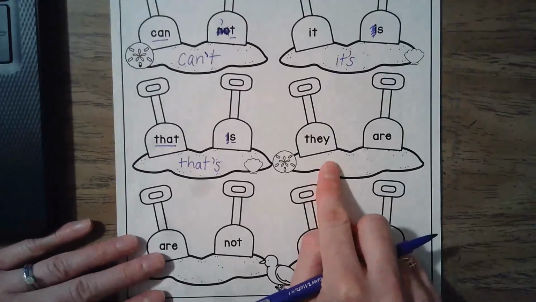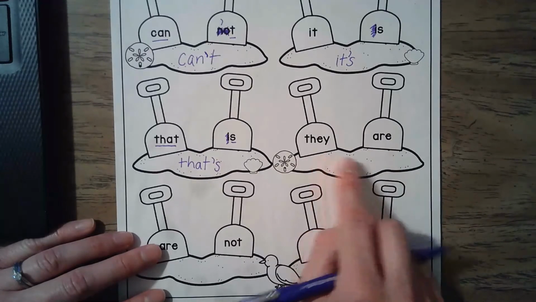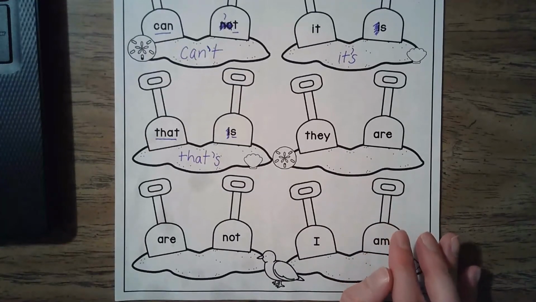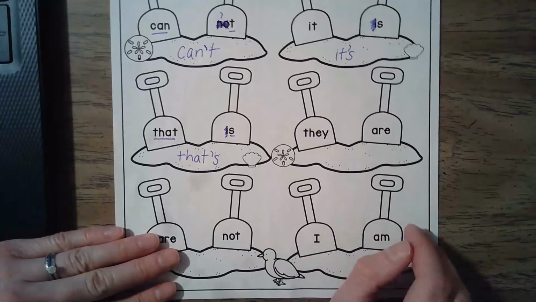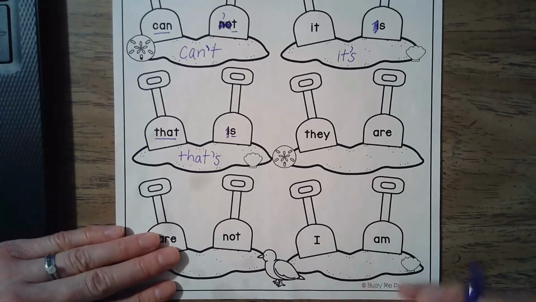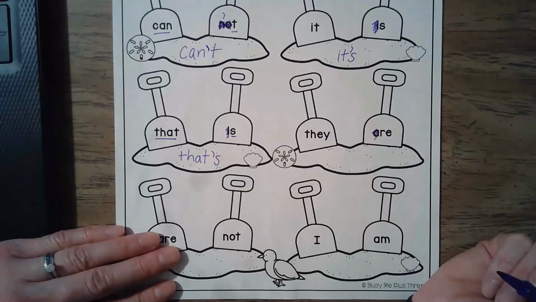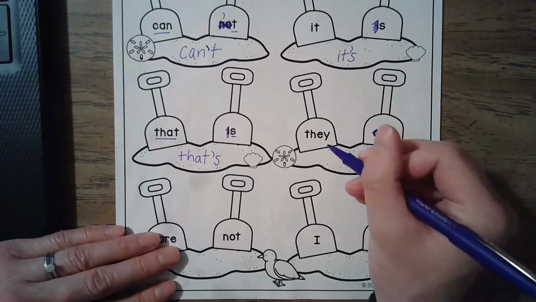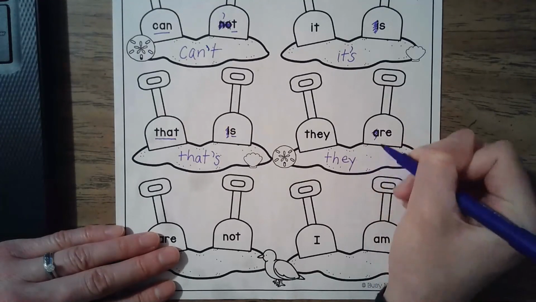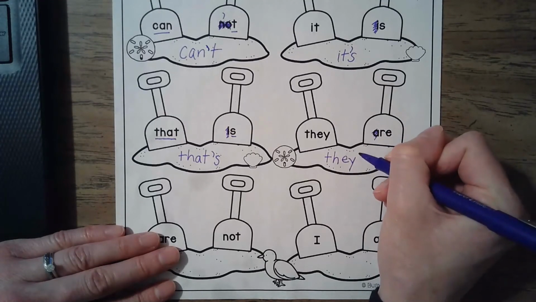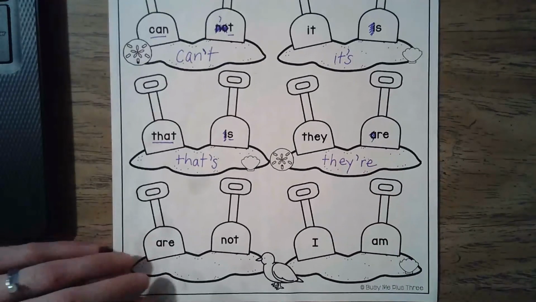All right, our next words are they are. Maybe in a sentence it might be, they are headed home. What's a shorter way of saying they are? They're. You might say they're headed home. We're going to get rid of the A. Go ahead and cross out the A, friends. So when we write they're, we're going to do T-H-E-Y. Now here's where my A would be. So I'm going to put an apostrophe, R-E. They're headed home.